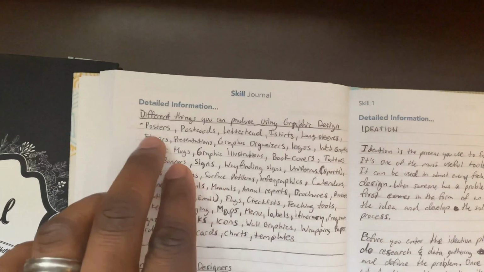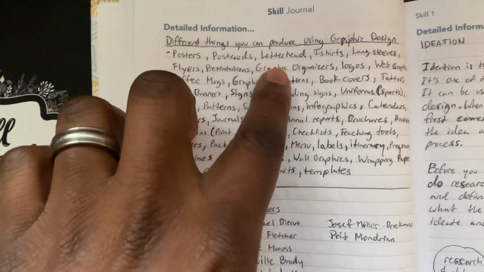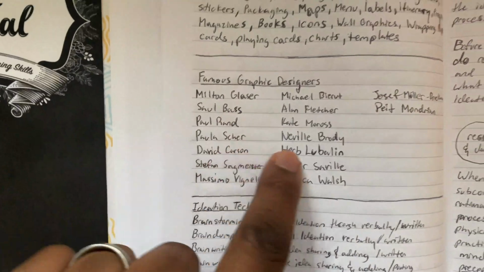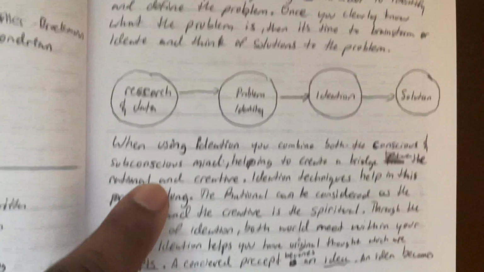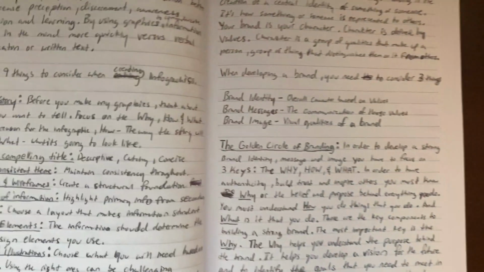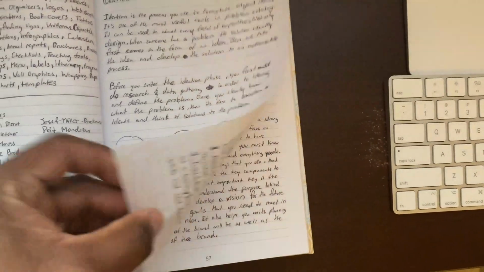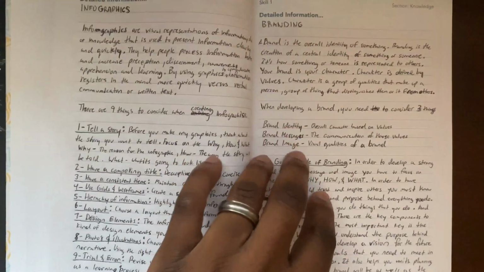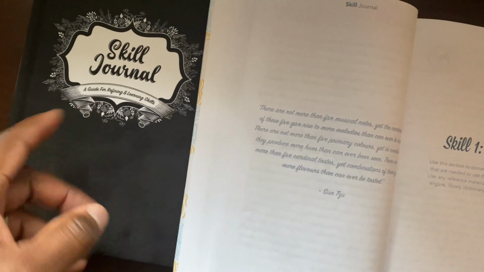And then I come over here and I discuss procedures, different things you can produce with graphic design, and famous graphic designers that I know. Then I go into ideation and I talk about the process of it and what it's used for. All right, and then I go into some more information. After I finished breaking out all the details, I discovered there was so much more information that I could have put down, but I didn't have enough space, so I actually added more space into the newer version of the skill journal.